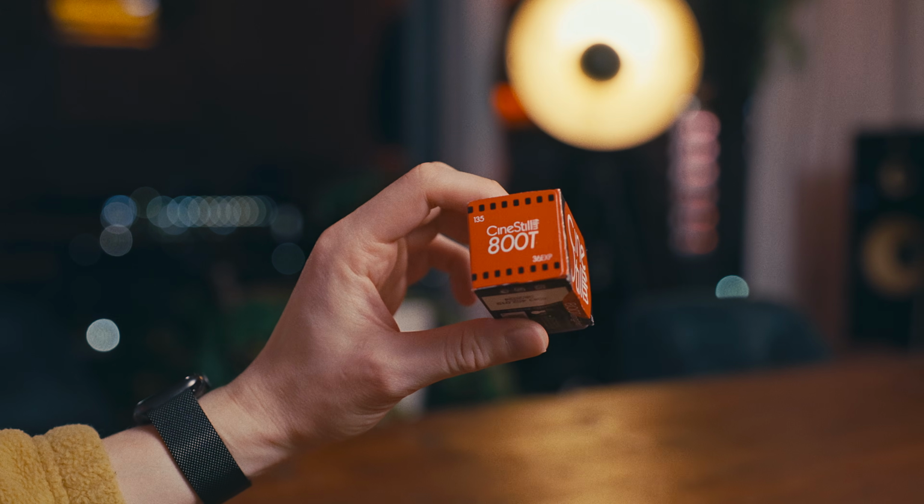The thing is that color shifts might happen when you are pushing your film and that might not give the results that you want. With black and white film, that's not a problem, of course. But let's explain a little bit about how pushing film works.